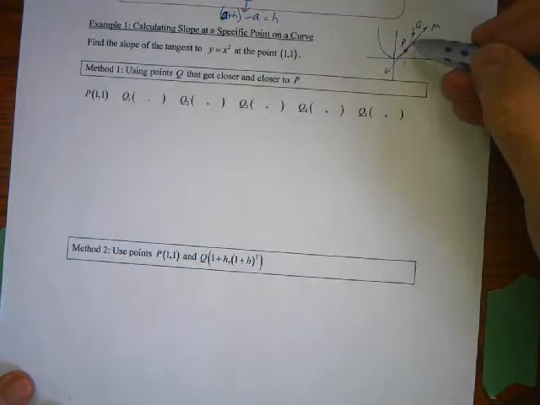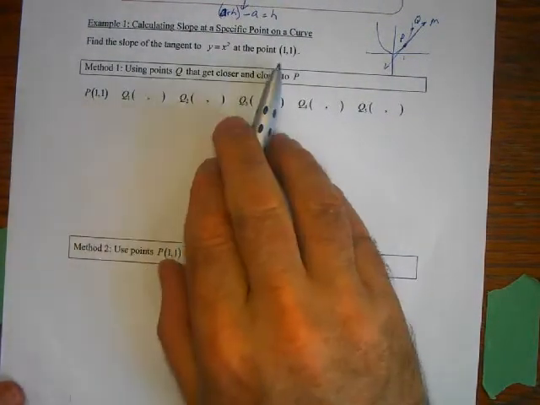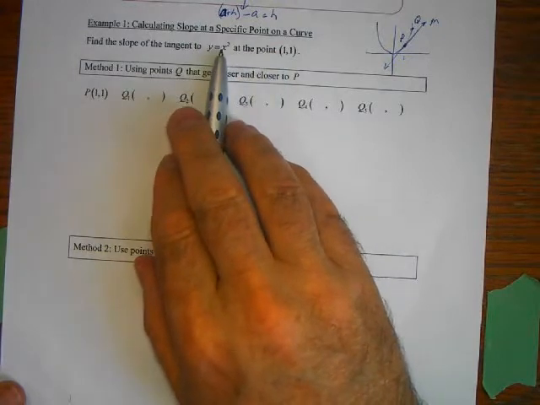We've already got our point P at 1, 1, because 1 squared is 1.